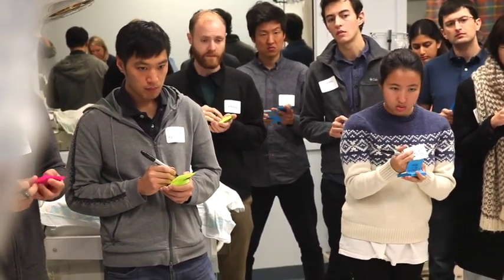The simulation learning fits really well within the design thinking paradigm because it allows students to develop a deeper level of empathy.